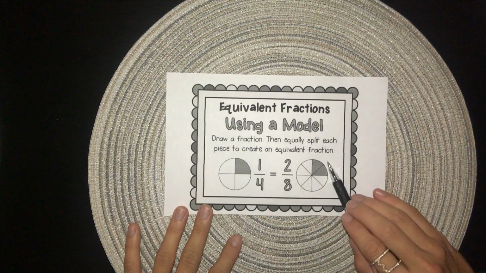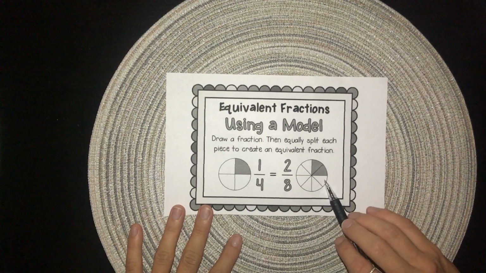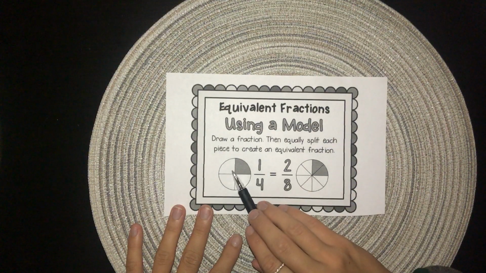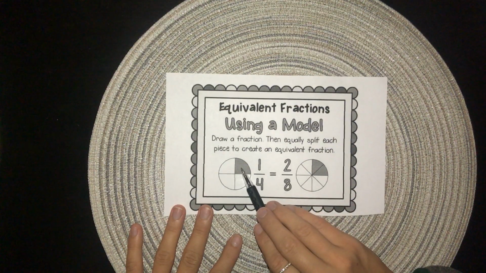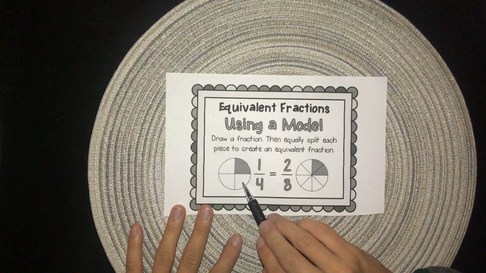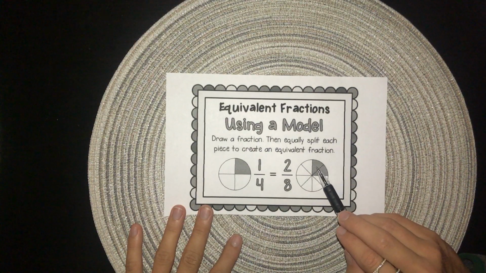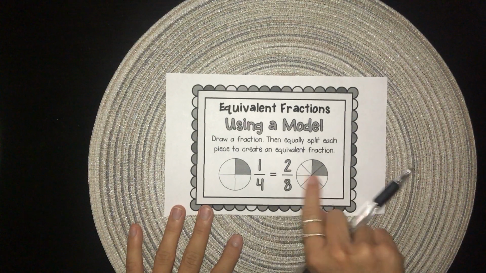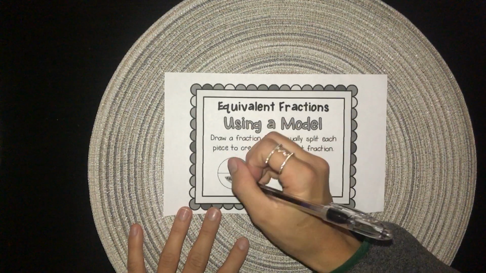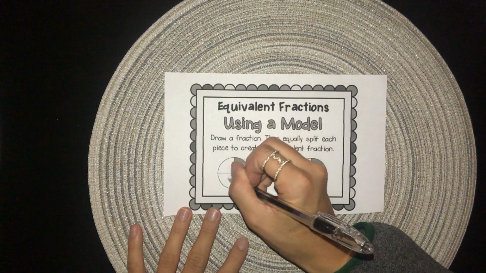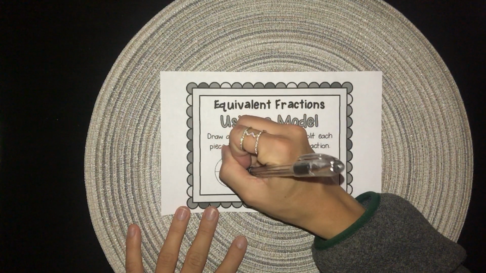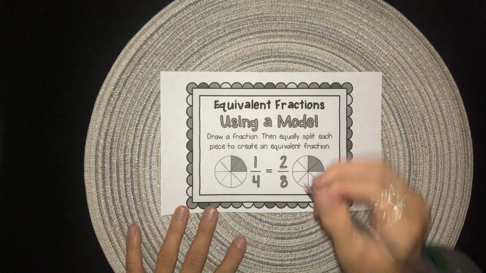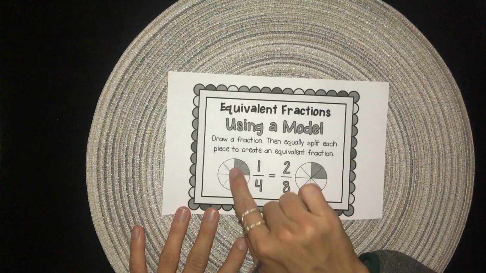But since we cut the pieces in half, this piece became two pieces. Therefore, you see that 1/4, one of the total 1, 2, 3, 4 pieces, is equivalent to 2 of the total 8 pieces here. So basically what they did is they just cut these fourths right in half like that to show that 2/8 is equal to 1/4.